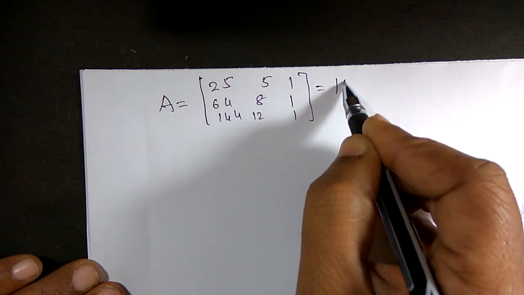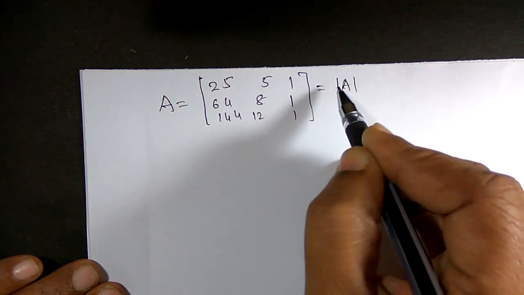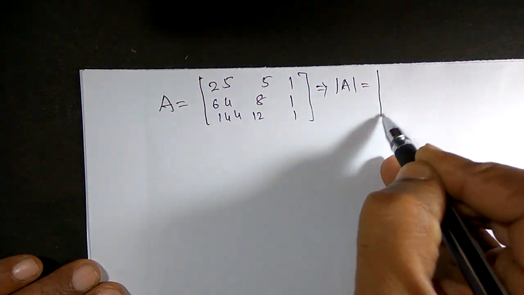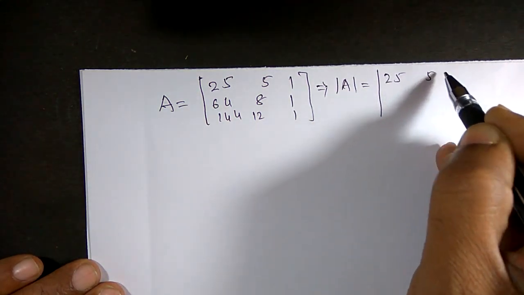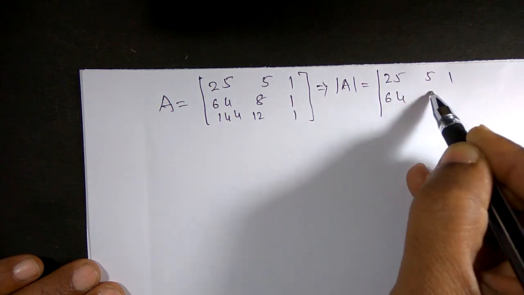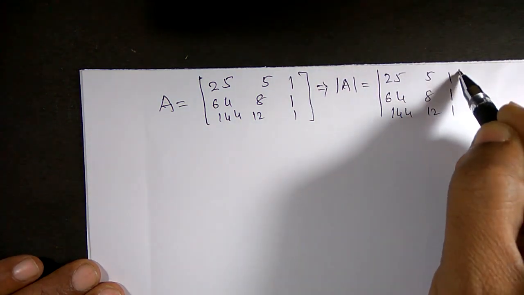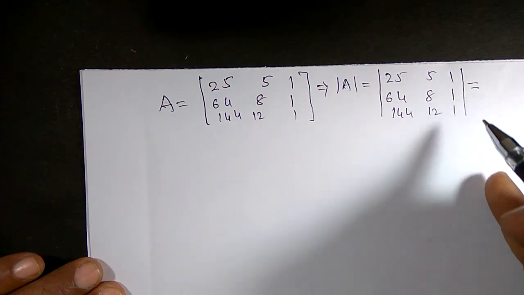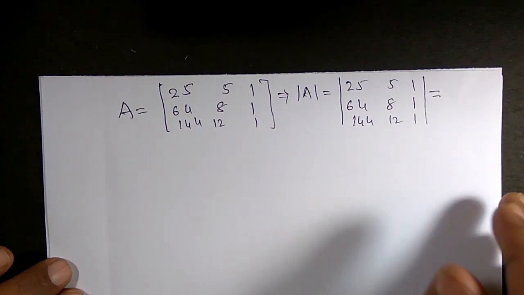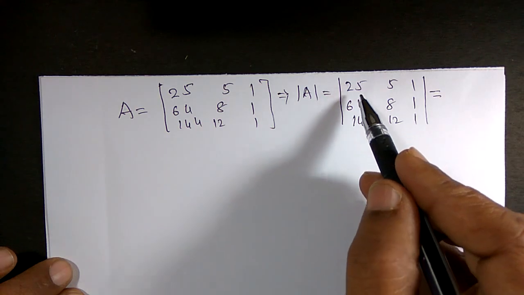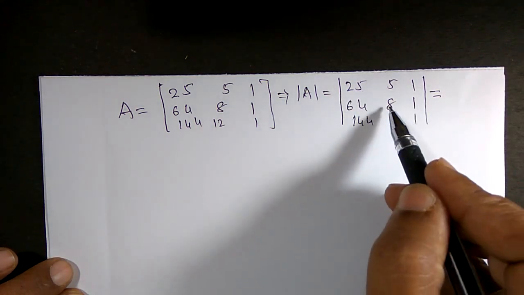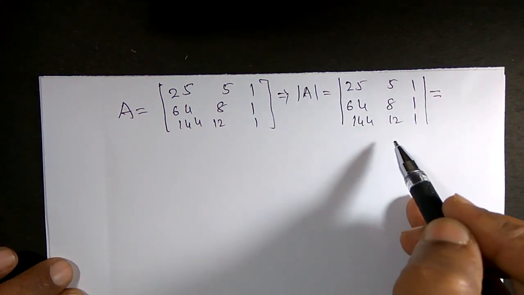Okay, I want to find the determinant of A. So determinant of A is equal to 25, 5, 1, 64, 8, 1, 144, 12, 1. Now I want to expand this determinant. I know the expansion. So 25 into, leaving the column and row, 8 into 1 minus 12 into 1. Right?